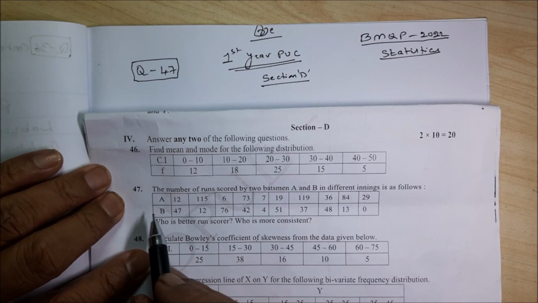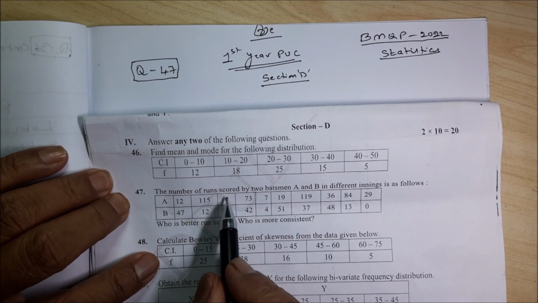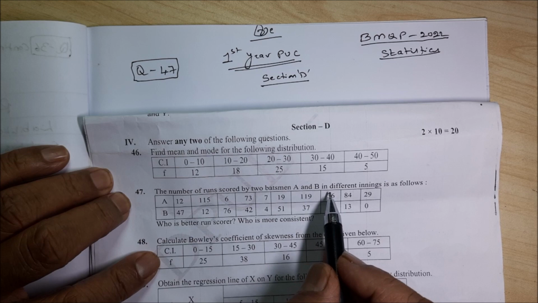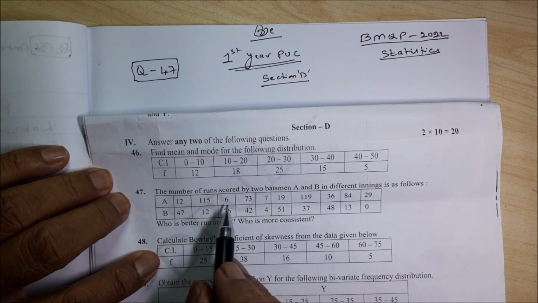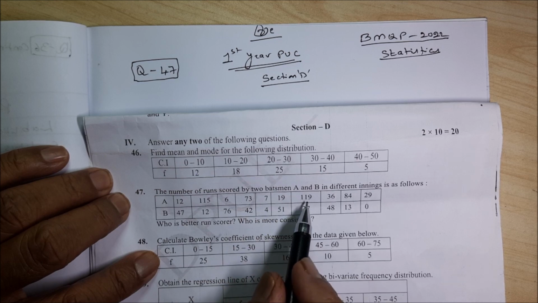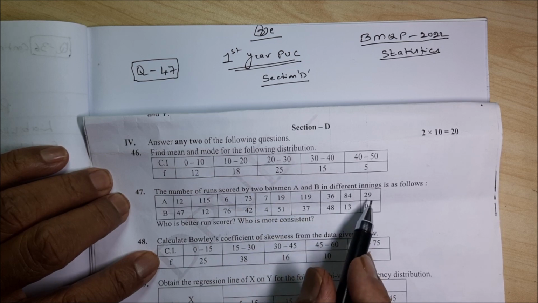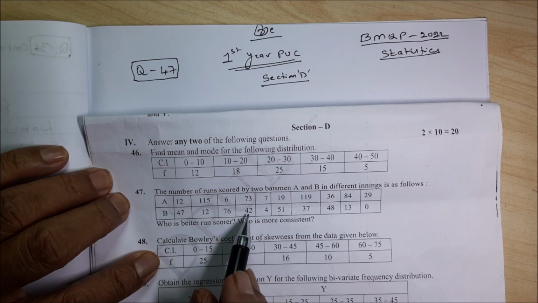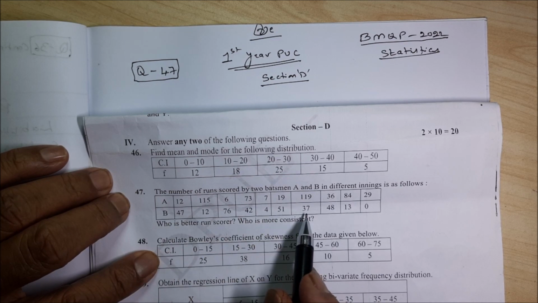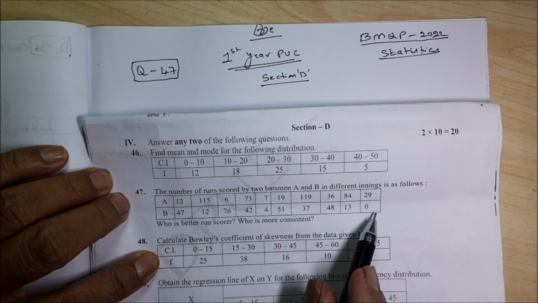Now 47th problem. The number of runs scored by two batsmen A and B in different innings is as follows. A: 12, 115, 6, 73, 7, 19, 119, 36, 84, 29. Then B: 47, 12, 76, 42, 4, 51, 37, 48, 13, 0.